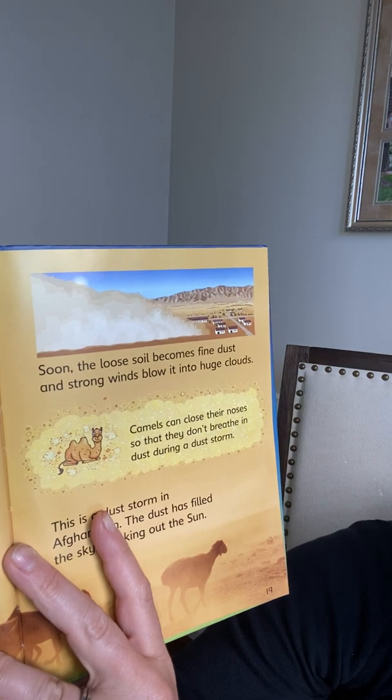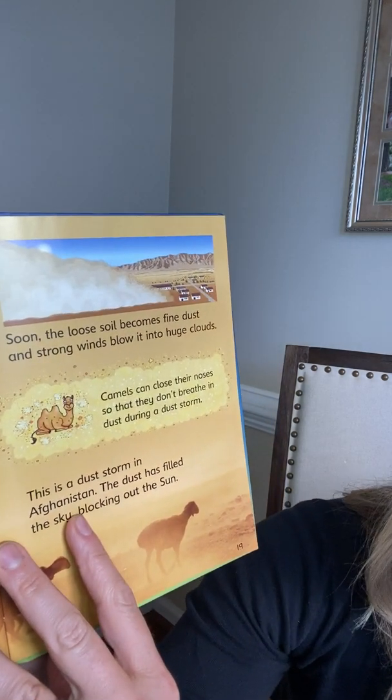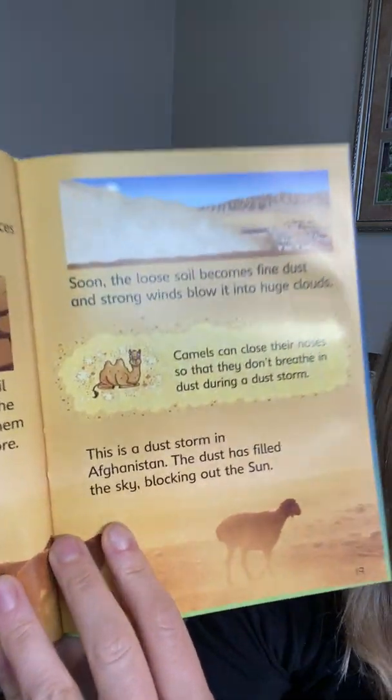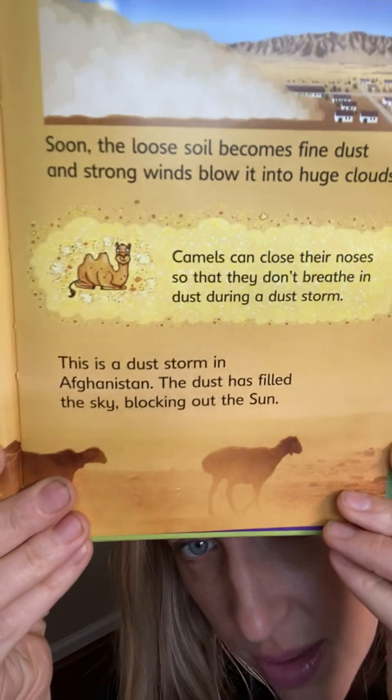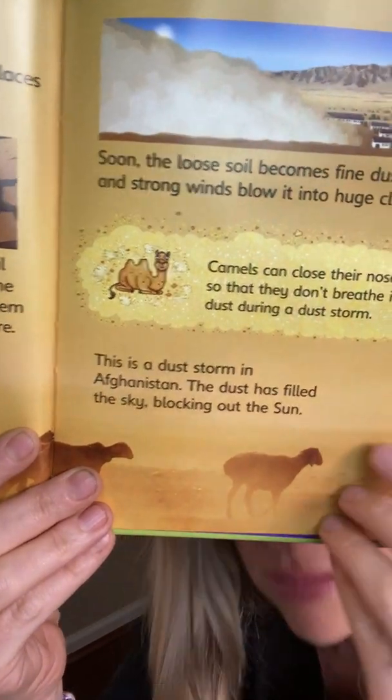Camels can close their noses so they don't breathe in dust during a dust storm. This is a dust storm in Afghanistan. The dust has filled the sky, blocking out the sun. Look how hazy it is. That's not fog, that's dirt.